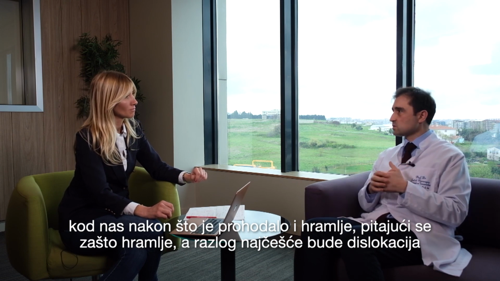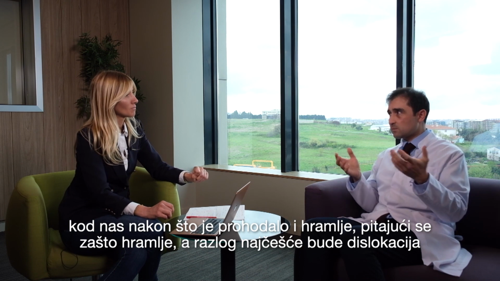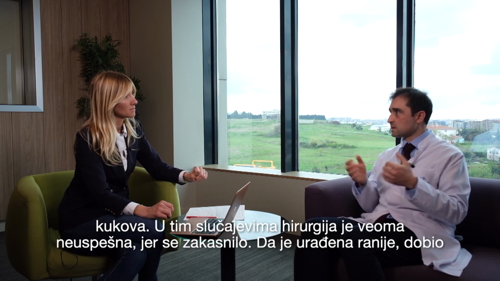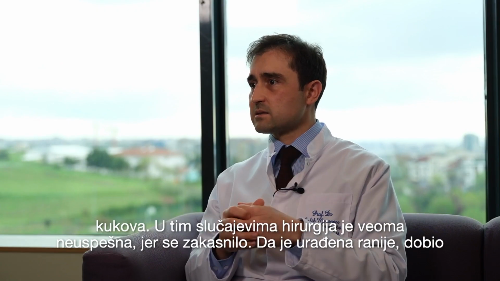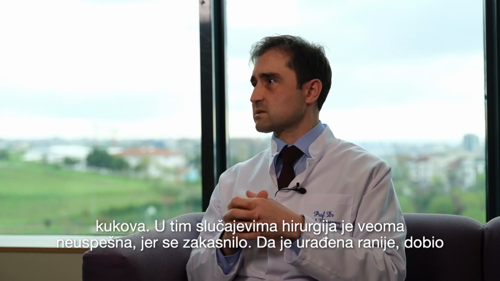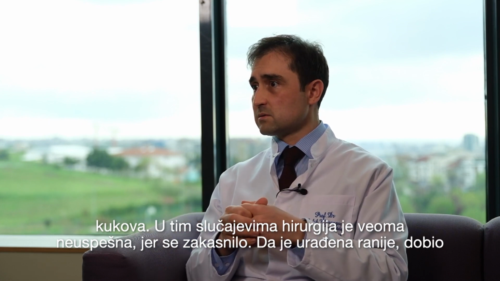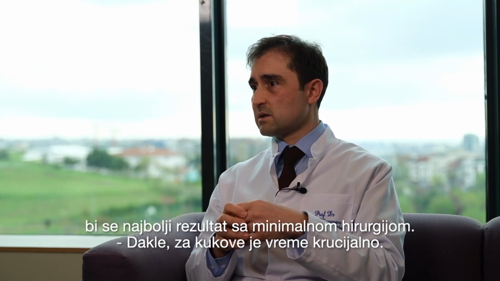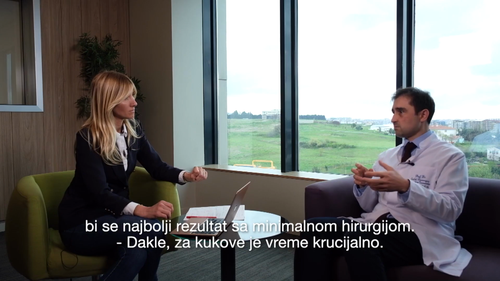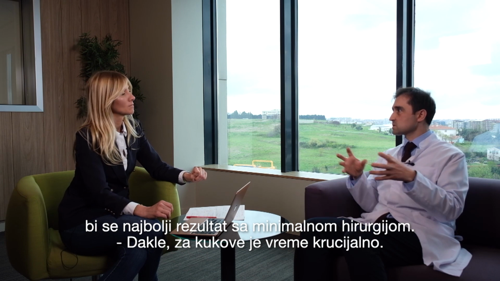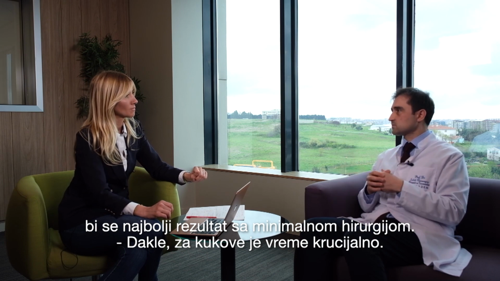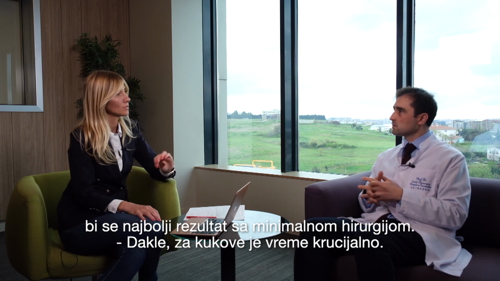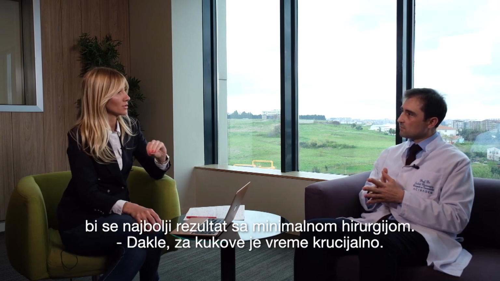One of the most possible scenarios is that they might have an undiagnosed hip dislocation. And in that case, surgery will be a very successful solution instead of waiting. Because if you do a surgery at that age, you will get the best result with minimum surgery if it's done properly. Yes. So for the hip, the time is very important.